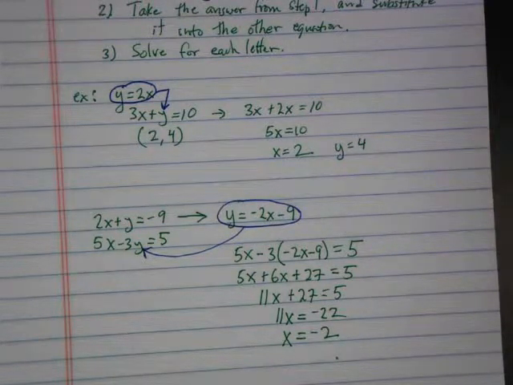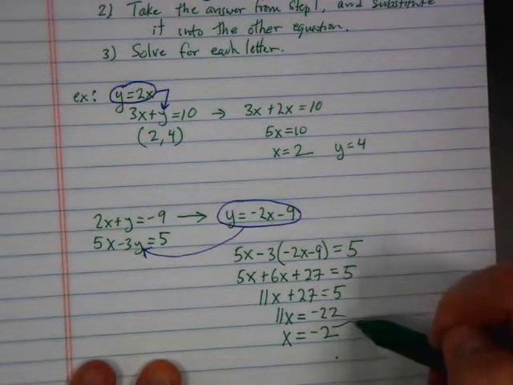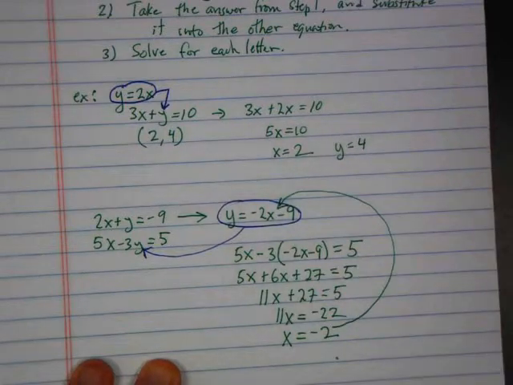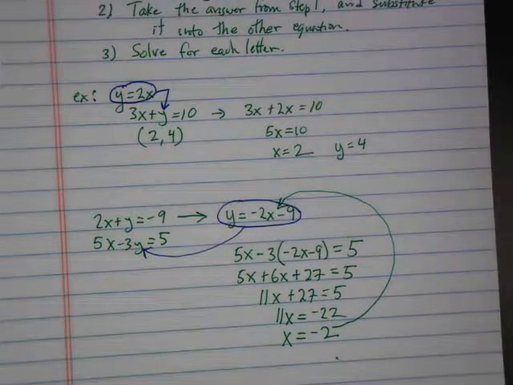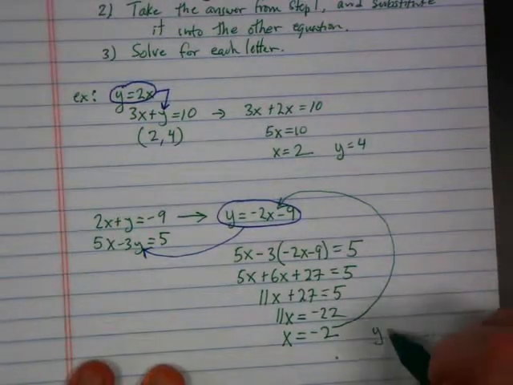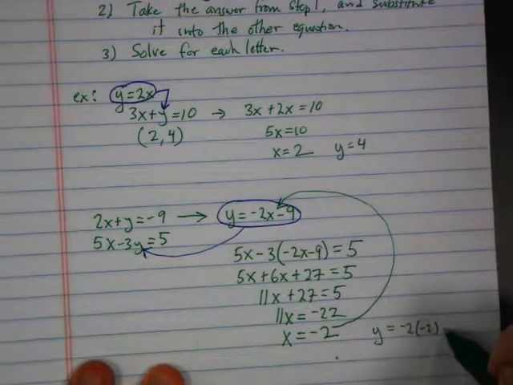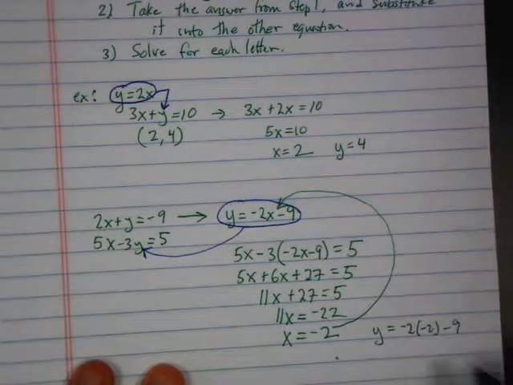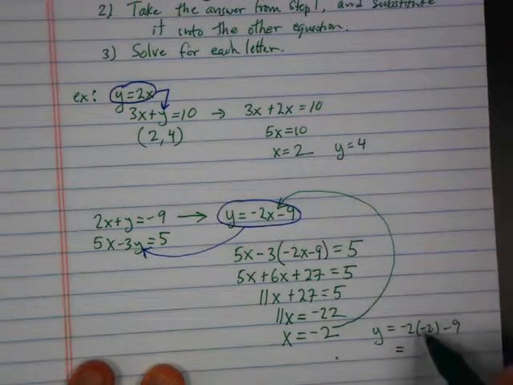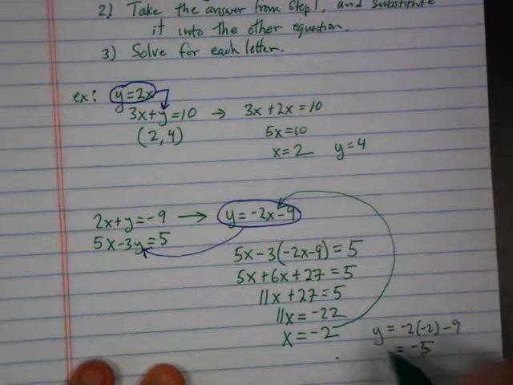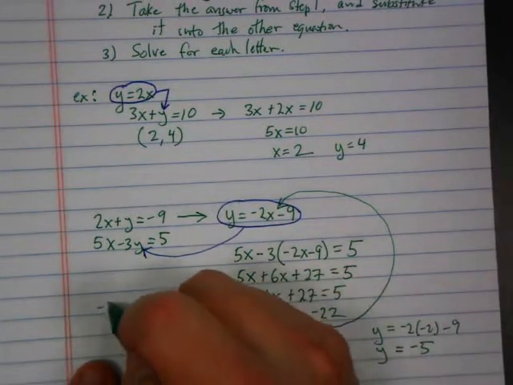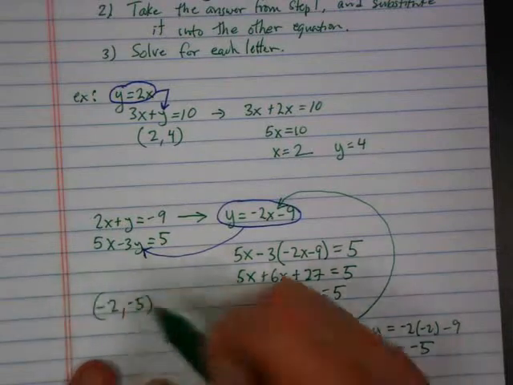And a real common mistake people make is they stop right there. Not quite done. What's left to do? Plug it into either one. And truthfully, what I would do is plug it in right there. I think that's the easy spot because that one already has the y all by itself. So I would plug it in right there, and I would have y is -2 times -2 minus 9, which is 4 minus 9, -5. So my answer would be -2 comma -5.